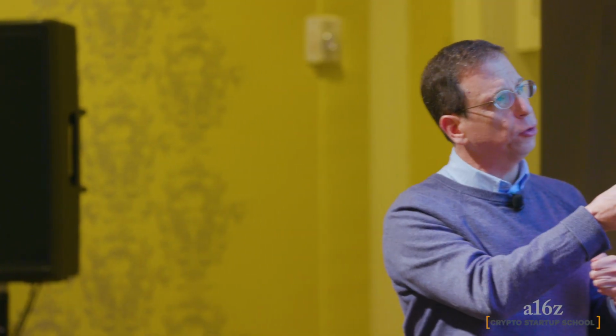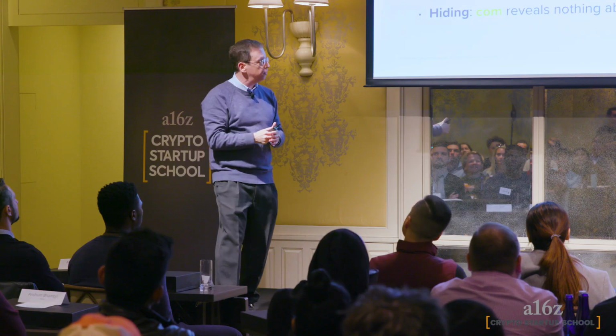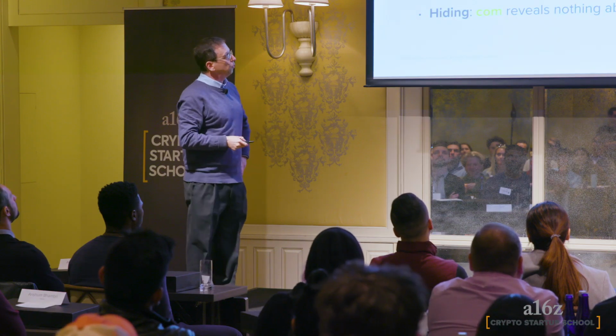The reason this is such an important primitive is that I can commit to data on the blockchain. I can literally put data on the blockchain. I am bound to that data. I can no longer change what it is because of the binding property, but because the commitment is hiding, nobody knows what data I posted onto the blockchain. So that's why this is such a useful mechanism in this context.